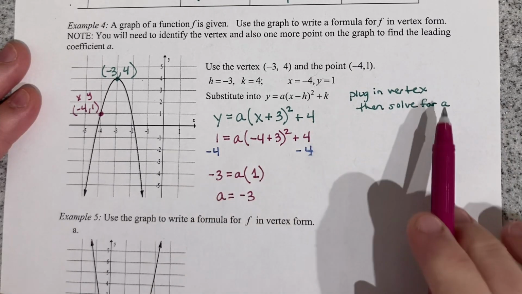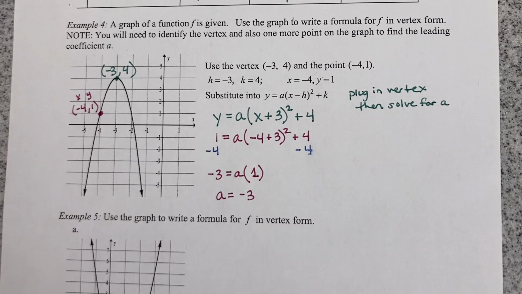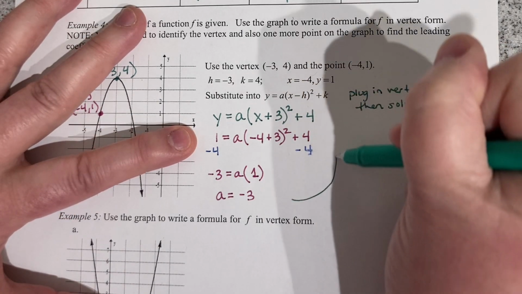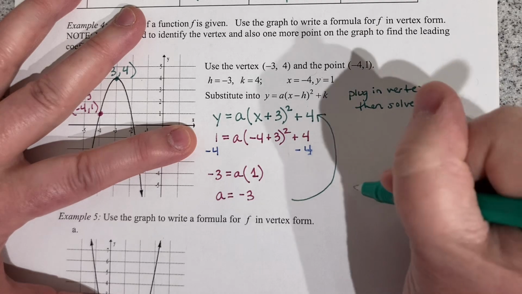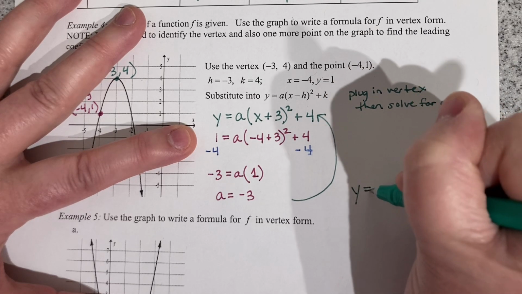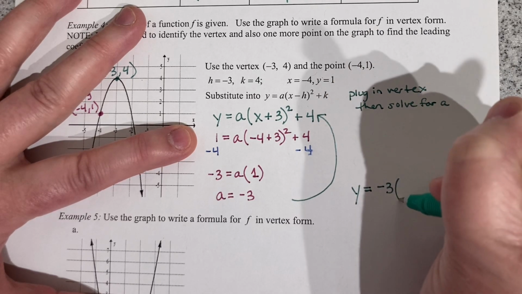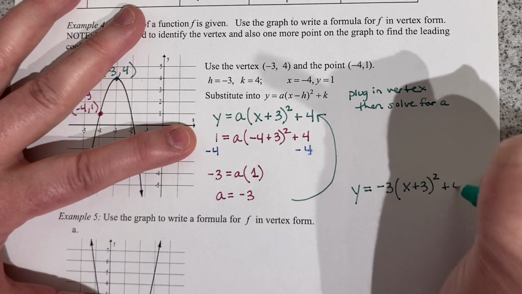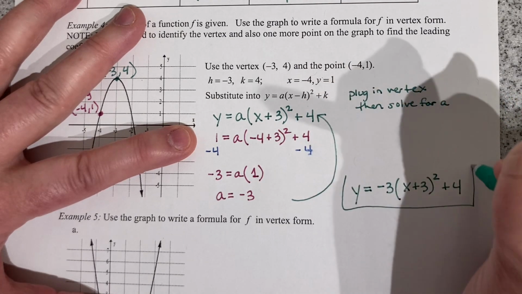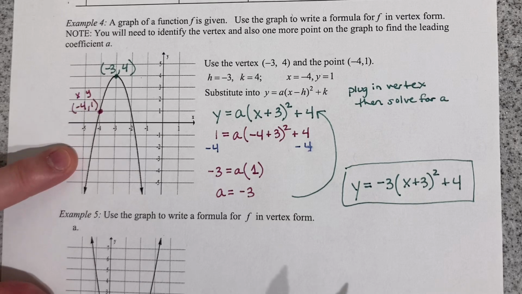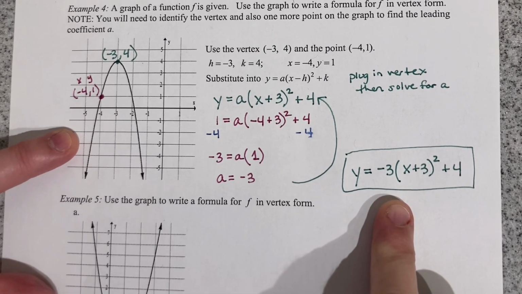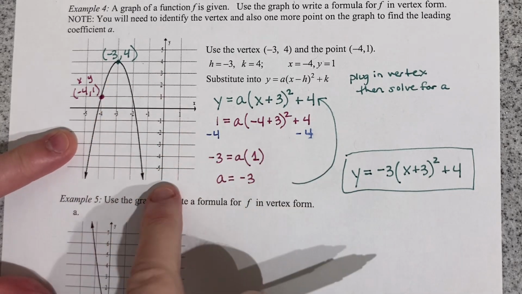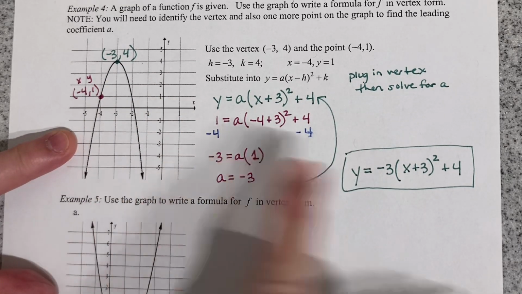So after we solve for a, we need to put that all back together into where we started. So our answer is y equals -3 times x plus 3 quantity squared plus 4. That is the vertex form of this parabola. Now, a good check is that the a we found is negative and it's an upside down parabola, so that agrees with what we know.